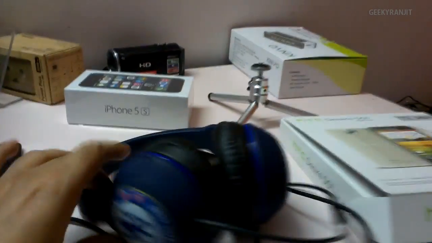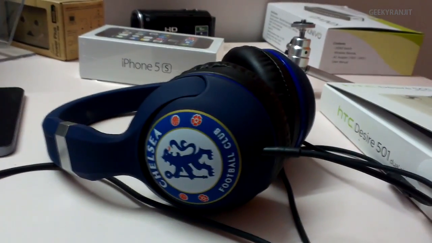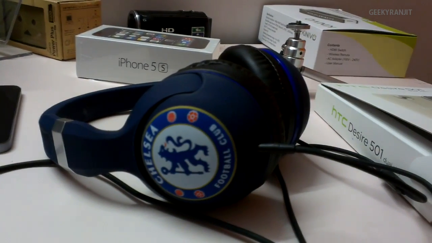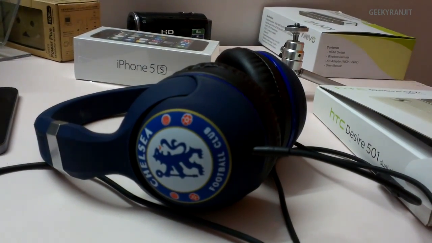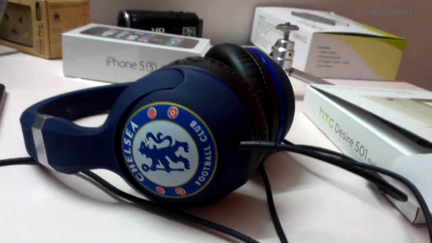Now I'm recording this video in completely artificial light in my office, and this should give you an idea how this Desire 501 performs indoors. We do also have tap to focus, so I'll just keep it like this, and I'm hitting the iPhone 5C box, and yes, it can focus to that. Now I'm focusing back to the headphones. So you can selectively focus, and that's nice.